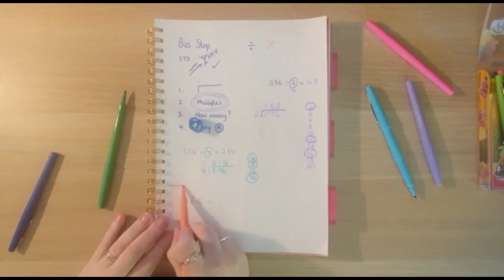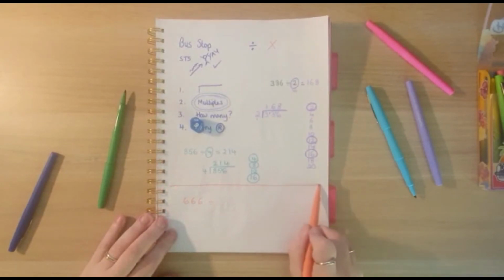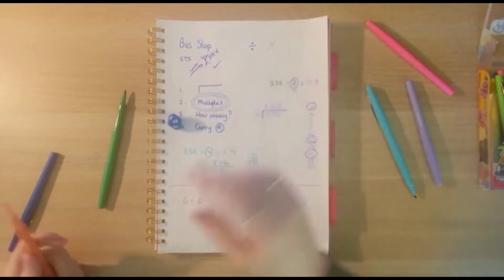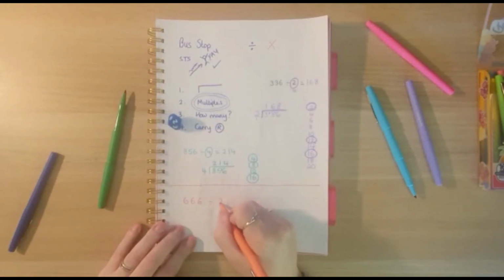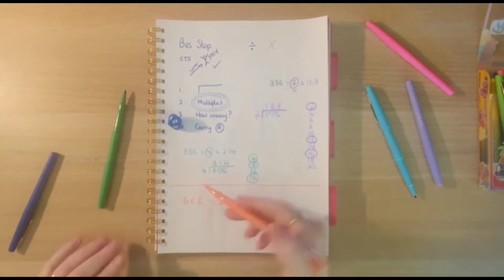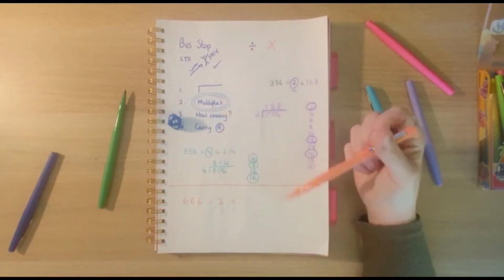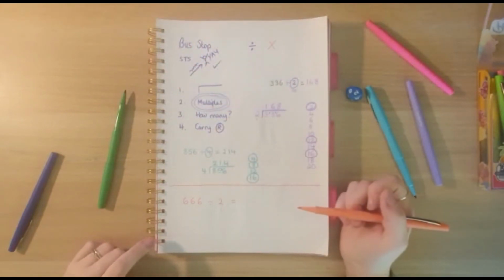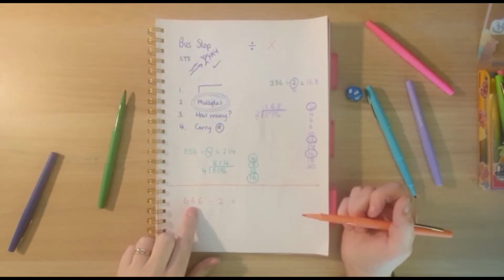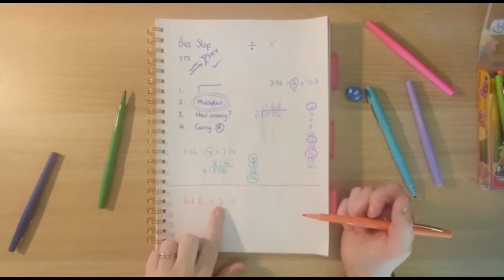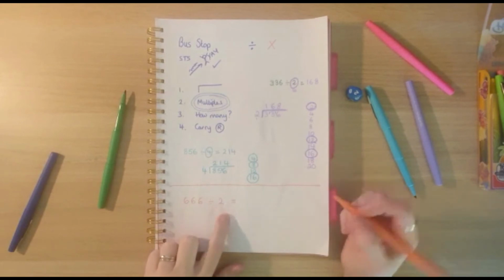I'm going to put a line across there so we remember that's the task. And I'm going to roll this, and I'm going to roll it really, really well, by 2. I want you to roll your dice to get your sum. And then you need to follow our steps to success to do the bus stop method. So roll it 3 times to get your big number. Roll it once to get by how many you're dividing by. Okay, so quick, come on then.